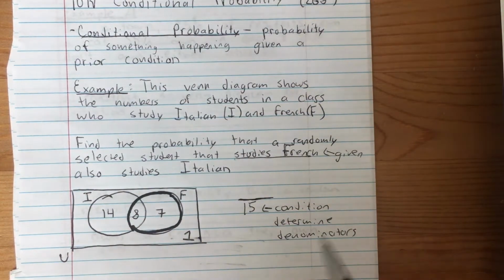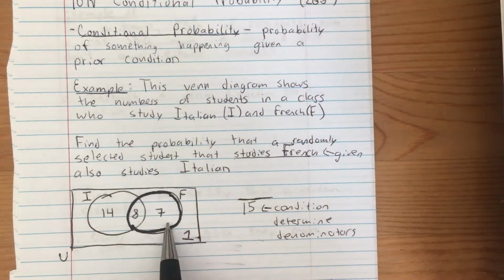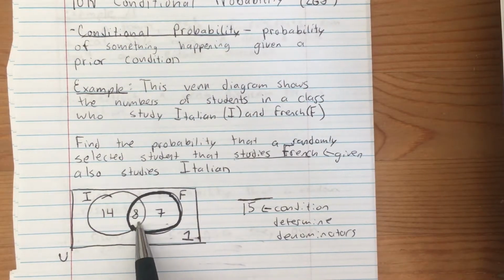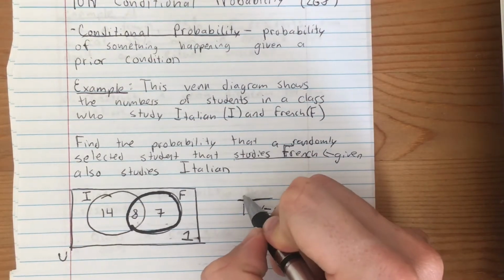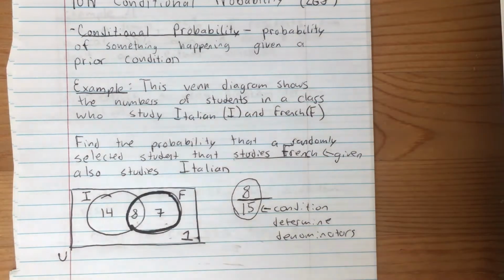So the way that we can read this Venn diagram, out of those 15 people, there are 7 who exclusively speak French, and there are 8 that speak both Italian and French. So we're interested in those 8, and that would be the amount of people that, given that you speak French, that you can speak Italian.